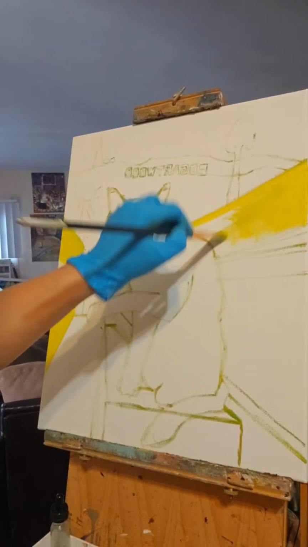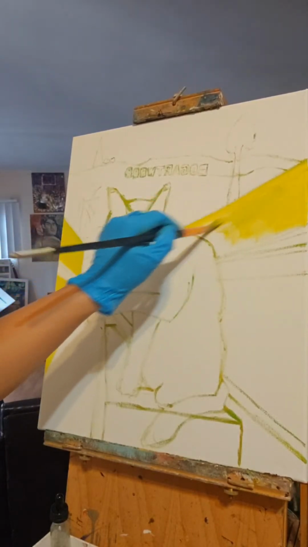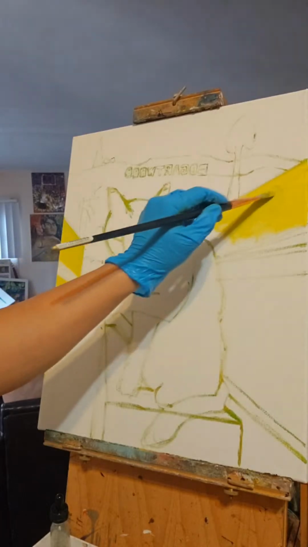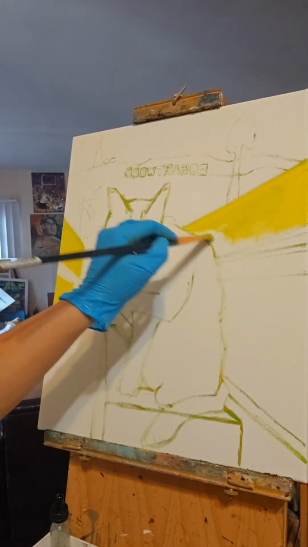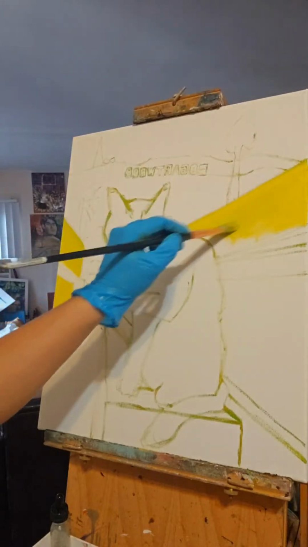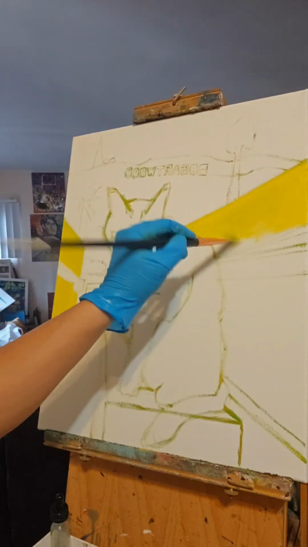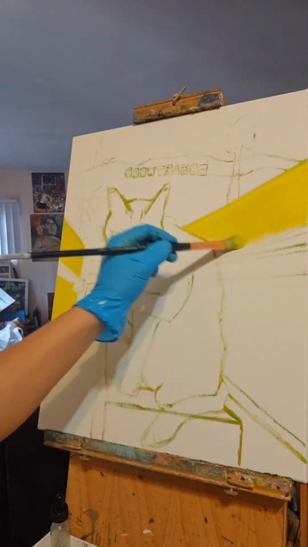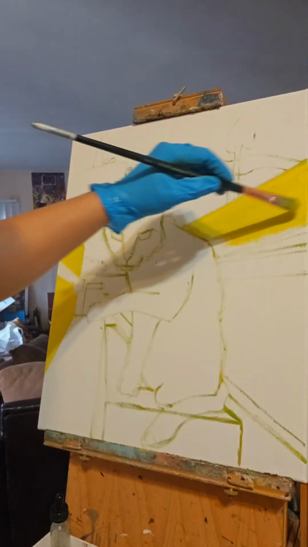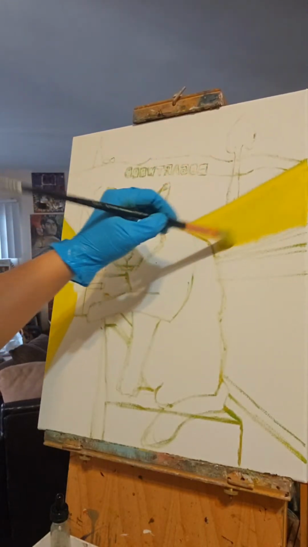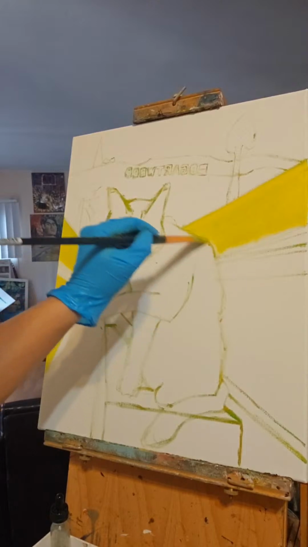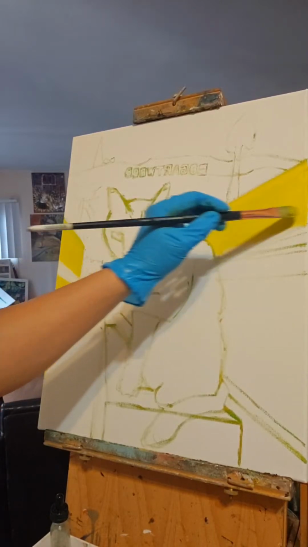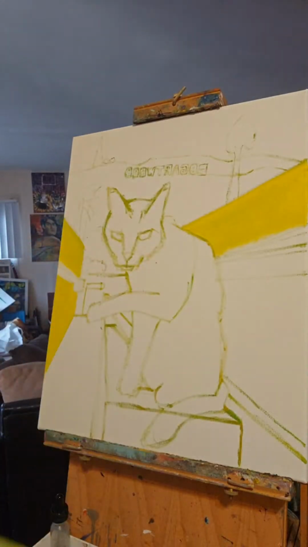I still haven't decided what the final colors will be, because there might be a mix of red or greens into this, or even blues. But for now, I'm just trying to establish a feel for this. I'm going for something a bit flatter.